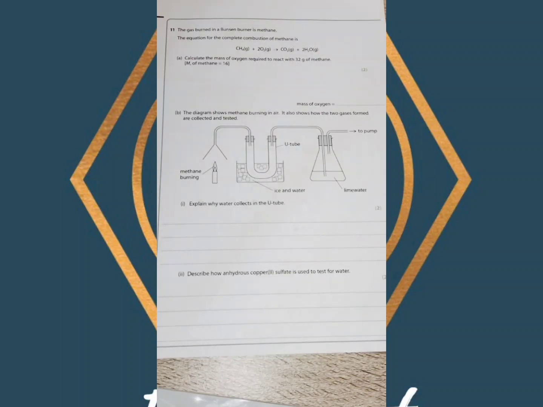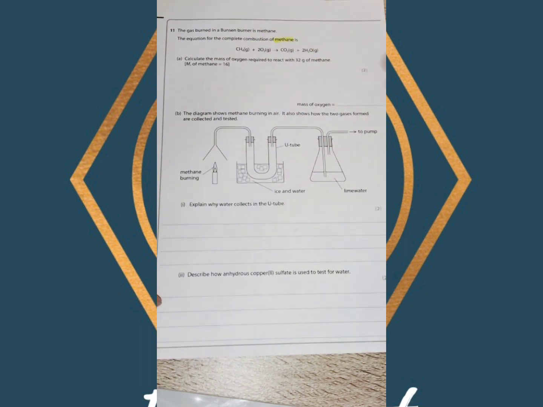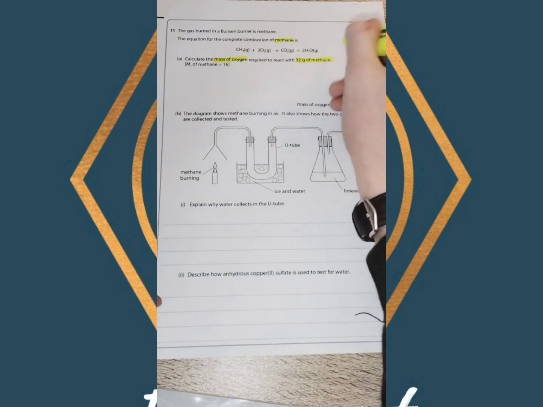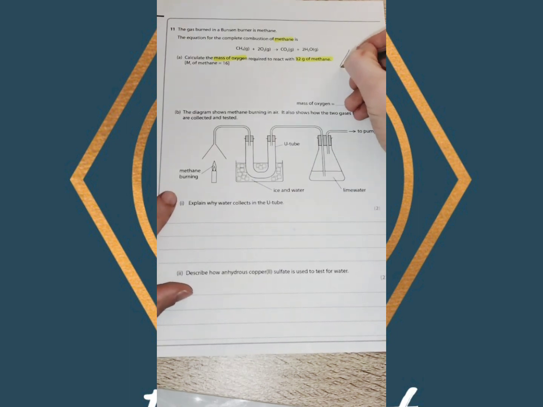Now in question 11, this organic question starts with a calculation, a moles calculation. We're given the equation for the complete combustion of methane, and we're now asked to calculate the mass of oxygen required to react exactly with 32 grams of methane. Whenever we're doing these questions, it's a good idea to write the formula triangle we're going to use in the corner, in the margin, or to one side.